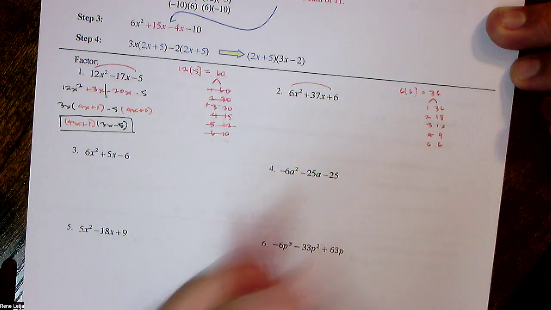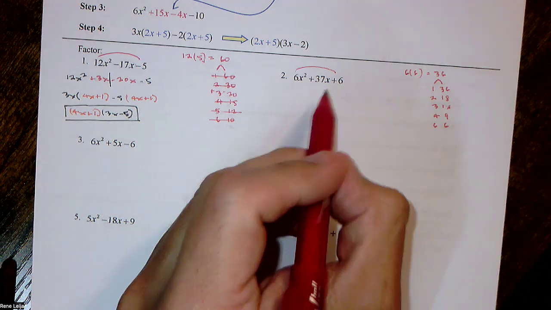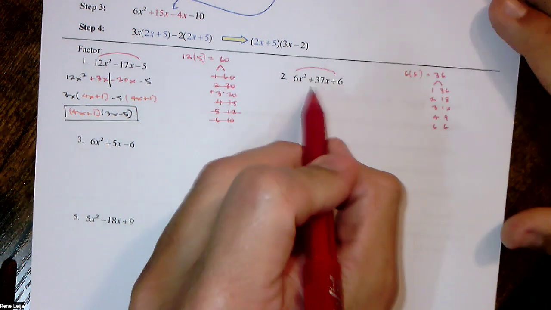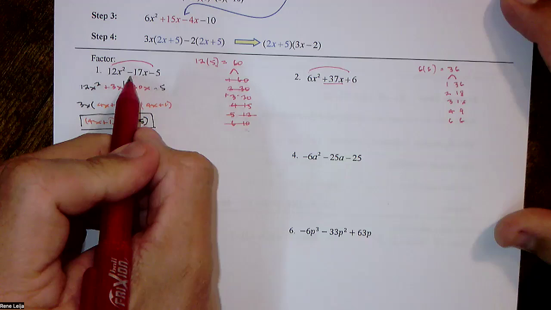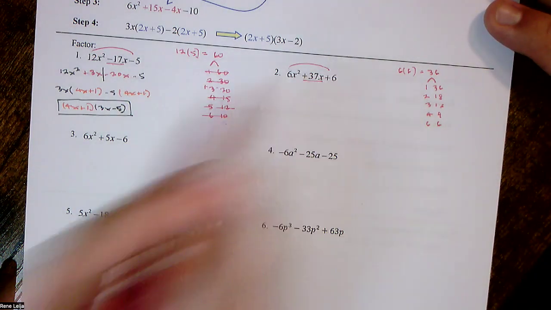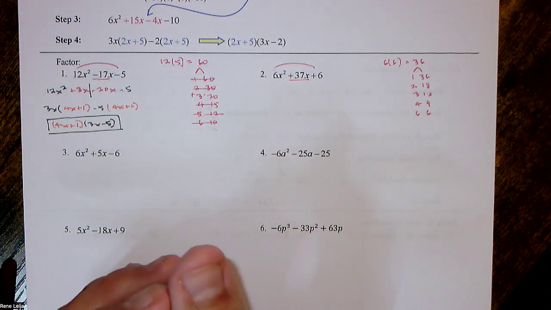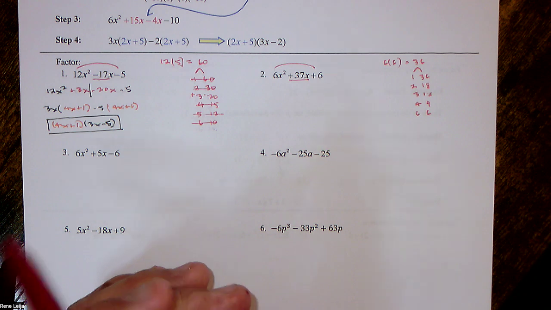We get 6 and 6. Okay, now I'm looking to get a 37. Since this polynomial is positive, that means all of my factors have to be positive, which is nice. So that means I just need to add.